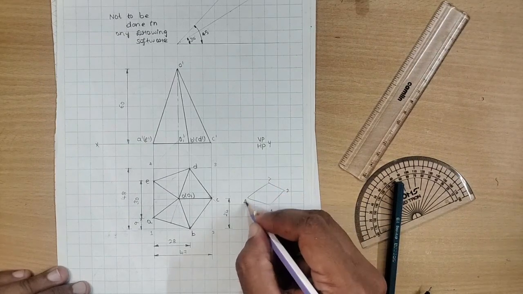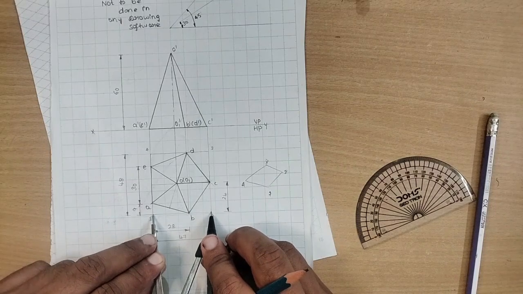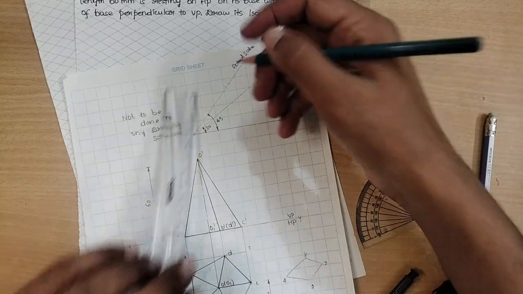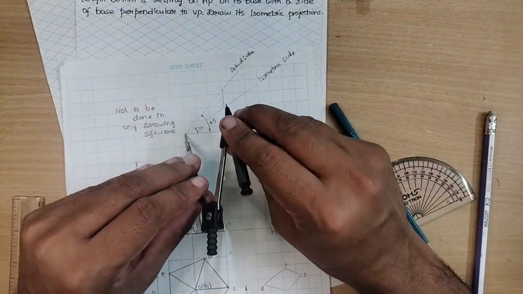Towards right hand side, the dimensions of 1 to 2. Where is that 1 to 2? Check out the dimension of 1 to 2. This is the actual dimension. Keeping origin as the center, cut an arc on the actual scale. Drop a perpendicular. Check out the isometric dimension.